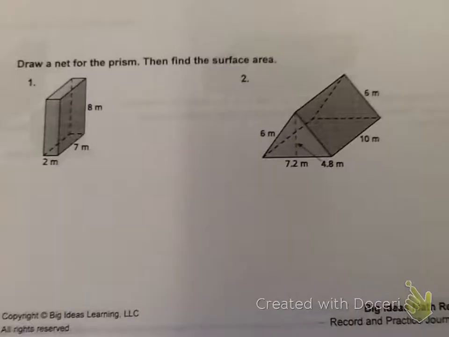Alright, we're going to find the surface area. You may want to use 3 different colored writing utensils, highlighters, markers, colored pencils, whatever. I'm going to use different colors when finding my sides.